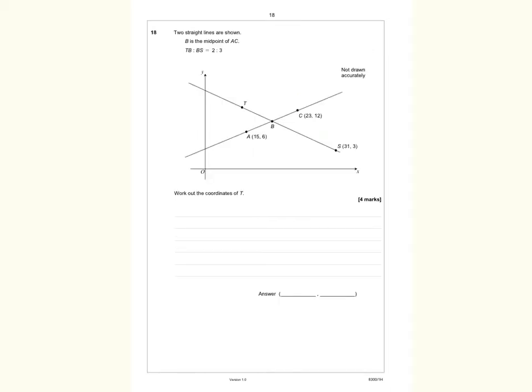Now question 18 is: two straight lines are shown. B is the midpoint of AC. TB to BS is 2 to 3. Work out the coordinates of T. Now to find the coordinates of B will be quite easy, and that will give you some marks. You would just add the x coordinates here and divide them by 2. That will give you the x coordinate there. Add the y coordinates here and divide by 2. That will give you the y coordinate there.